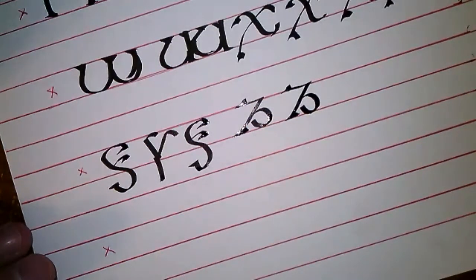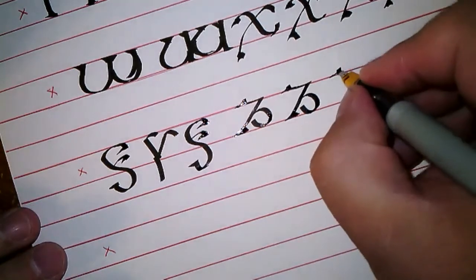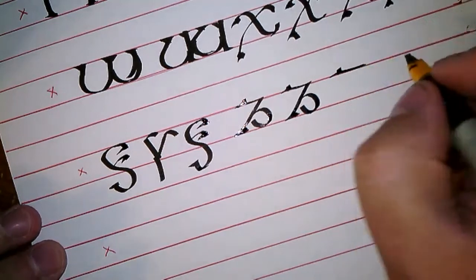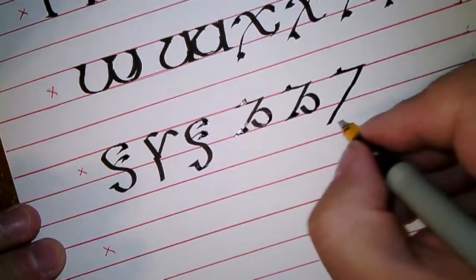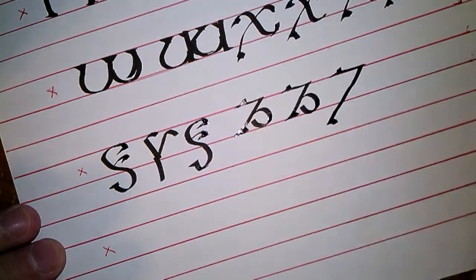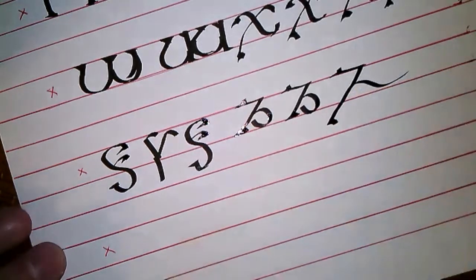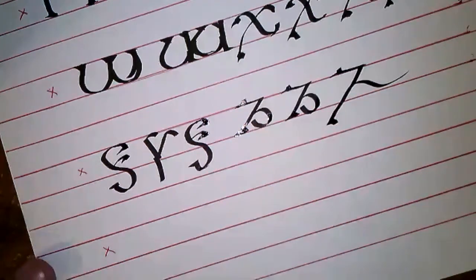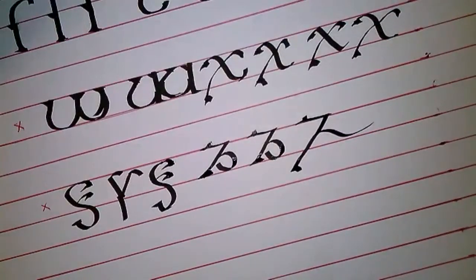So that's the first form of the Z. The second form of the Z, I think, is easier, a little bit more swooshy, but I don't know, I like this first Z better. So we're gonna go, this actually descends below. Go ahead and give it a foot. And then we just come up here and do that. If you like the swoopy loopy thing, this is the Z for you. It works beautifully.